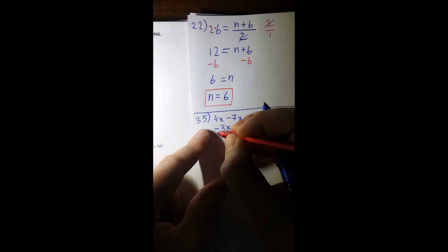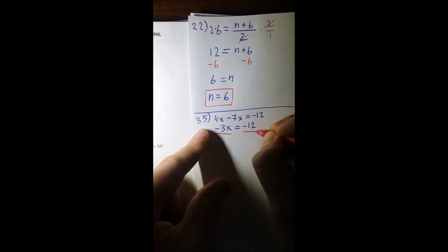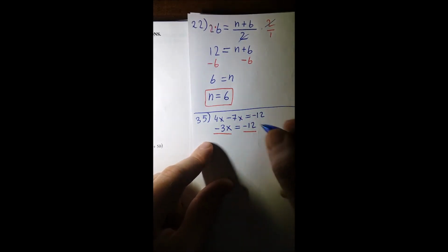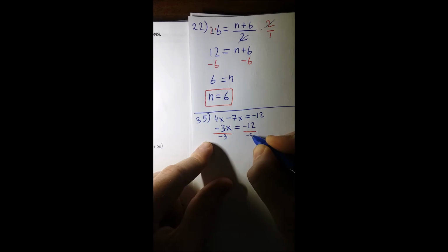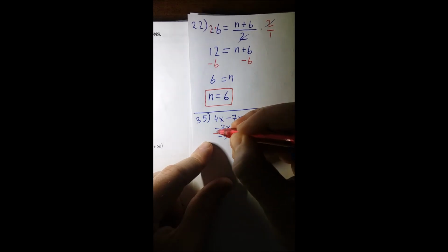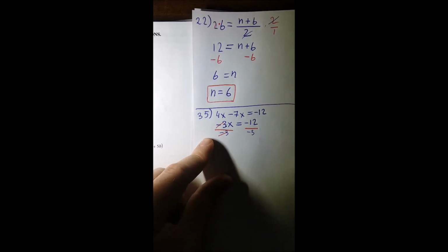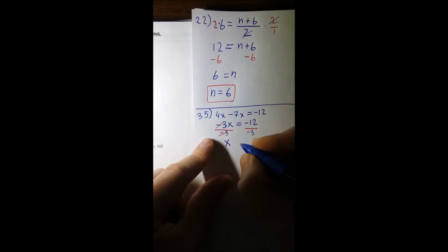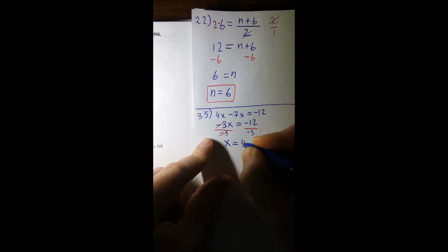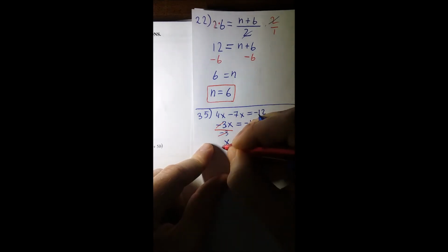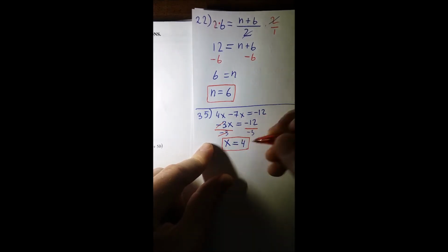And now what we need to do is divide both sides by, because there's multiplication, right? We need to divide both sides by negative 3. Divide by negative 3. So these two numbers cancel. X equals negative 12 divided by negative 3, which is a positive 4. That's how you do it.